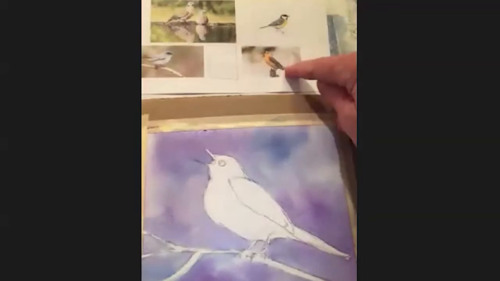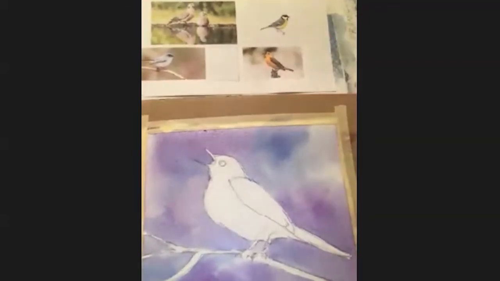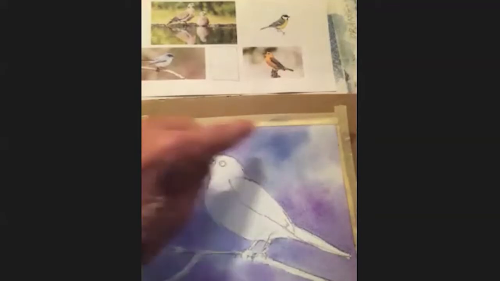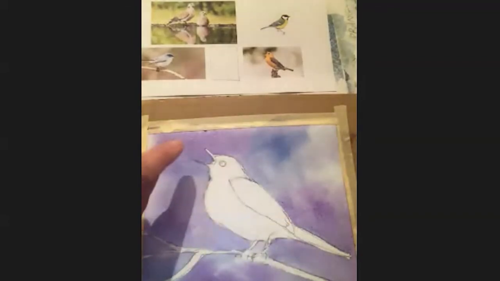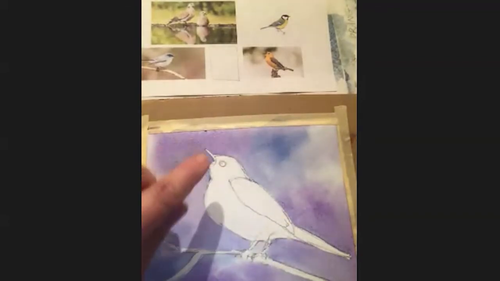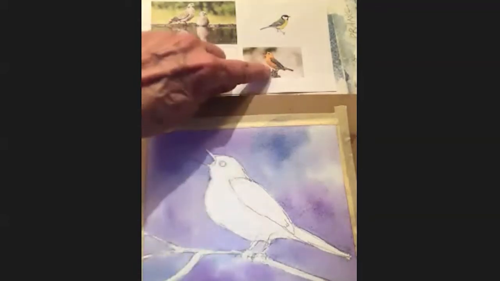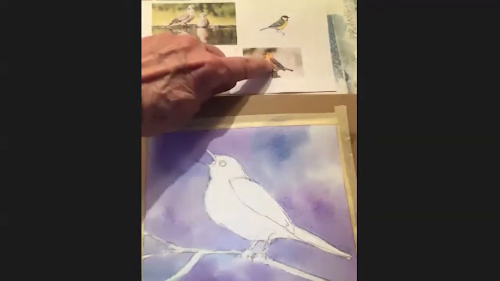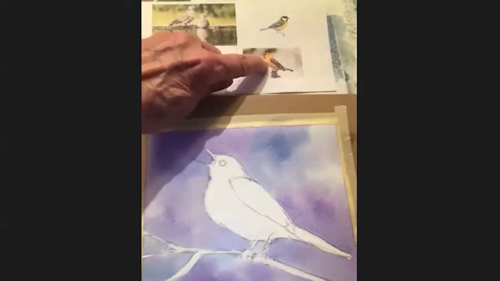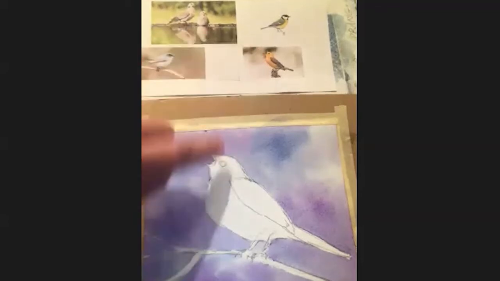Let me complete this bird, and then this will be what we work on, is composing our birds. A simple composition where we want to have interesting negative areas and then paint realistically. This has a shadowed belly, and I'm going to use the yellow and the purple to make my bird.